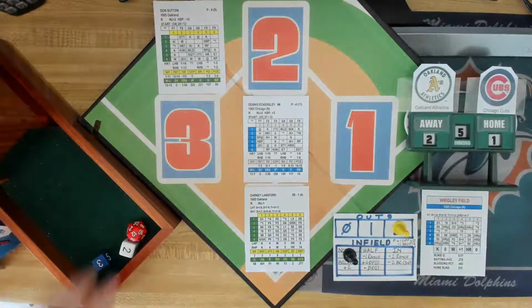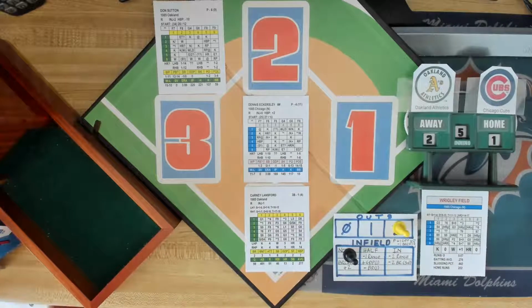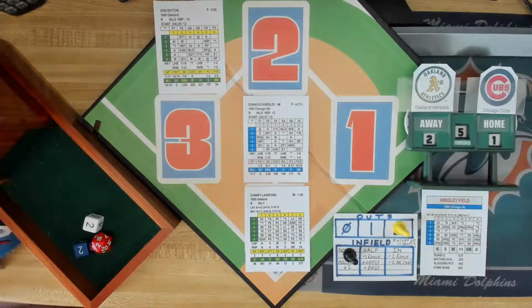And here's Carney Lansford. Lansford's 0 for 2. 5-1 for Eckersley. That against the righty, that's a strikeout chance. That 9 is too high. Lansford gets the swing, 2-2, and he flies out to right. And it's a 1-2-3 inning for Oakland.